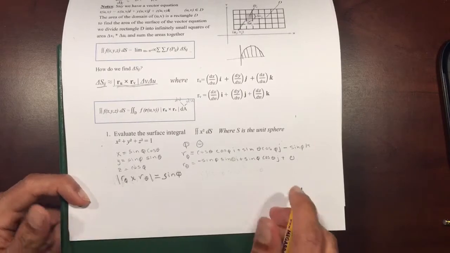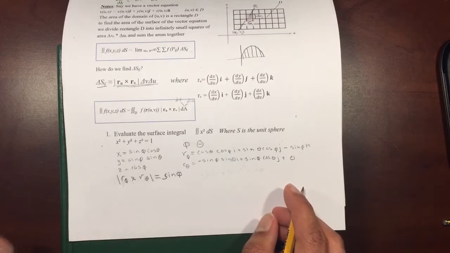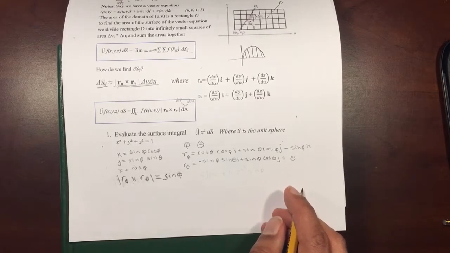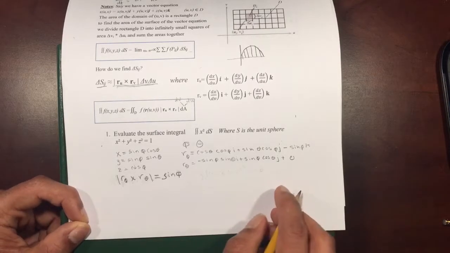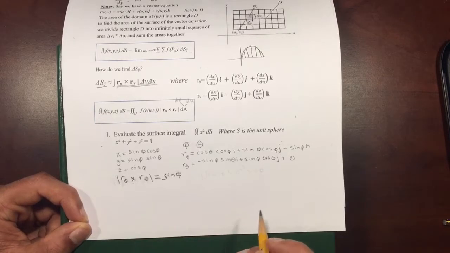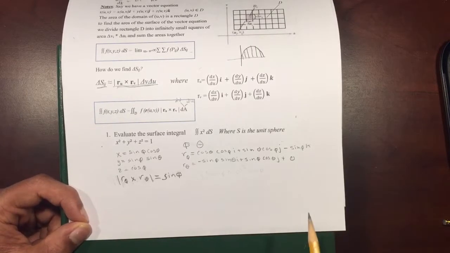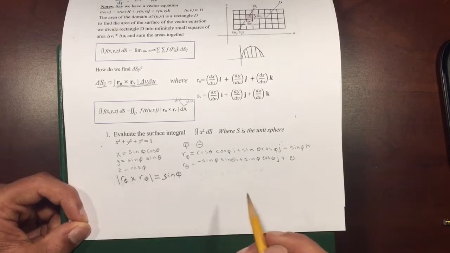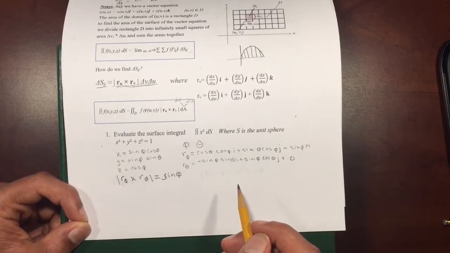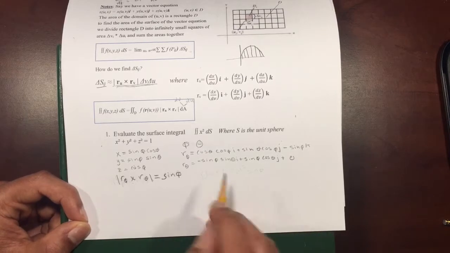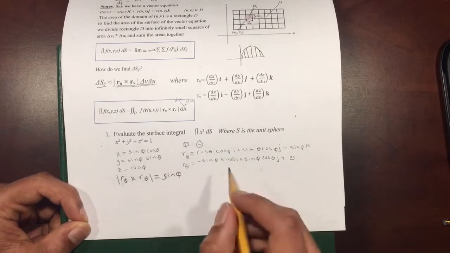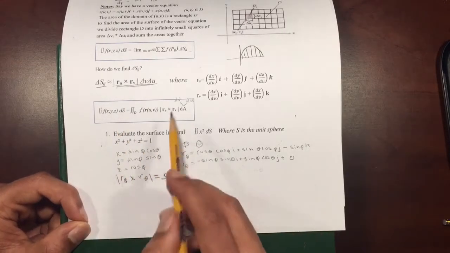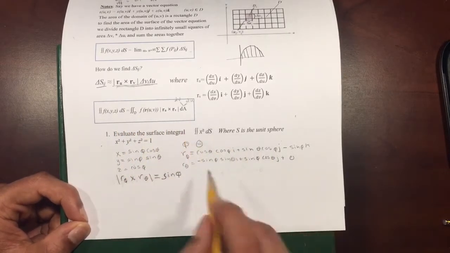You find the cross product, square all the values, and then square root it to find the magnitude, and you're left with a lot of sine squared thetas and phis, along with some cosine squared thetas and phis. They can be combined to equal 1, and then you're just left with sine phi. Once you get that, you can plug it into the equation up here.